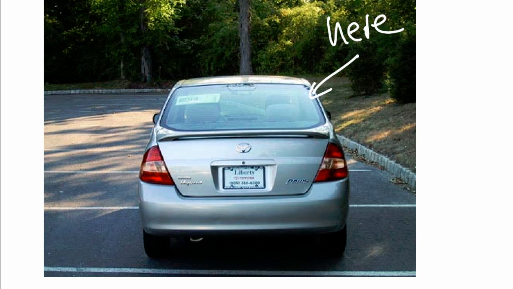You see the driver here, let's call the driver Joe. Joe read an ad on Craigslist that he could make some extra money by putting a sticker on the back of his car. A sticker that has an ad for your product that you want to sample.